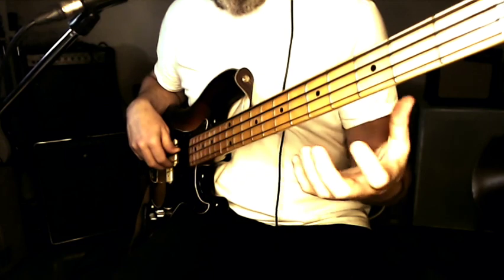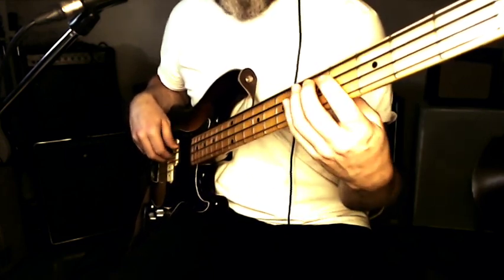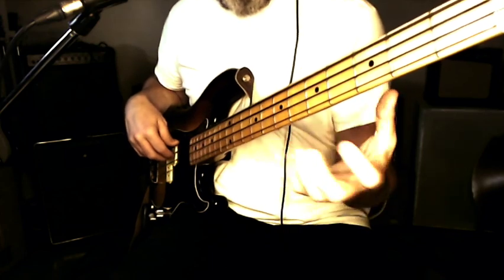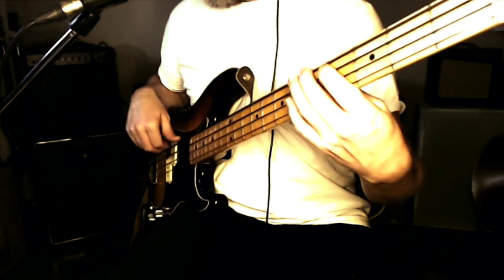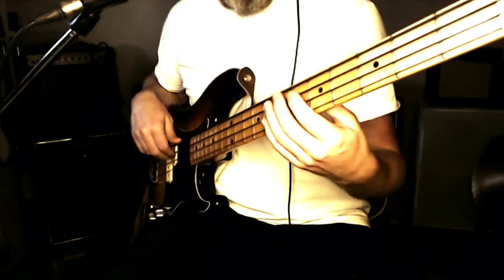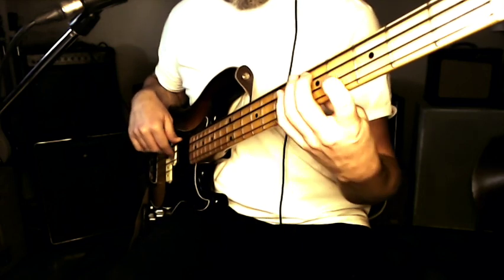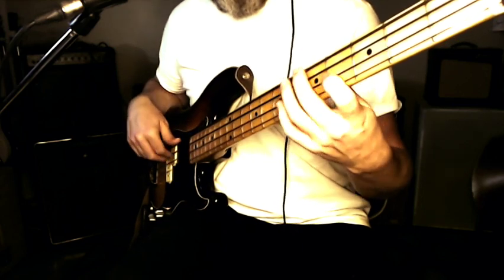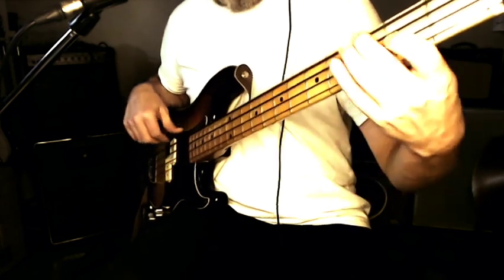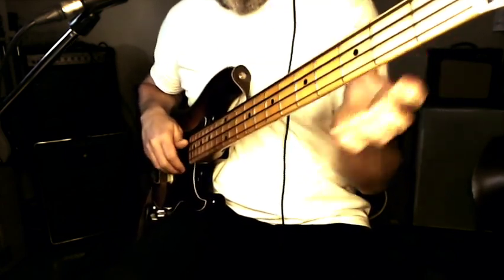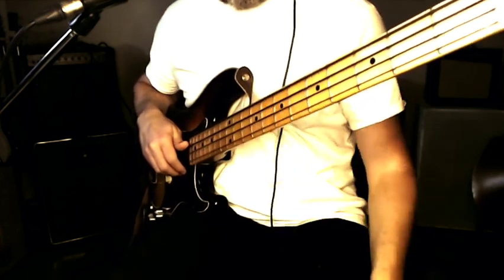So triads per se, they stick together, they're easy for our ears to hear. When we start playing, they're cohesive.